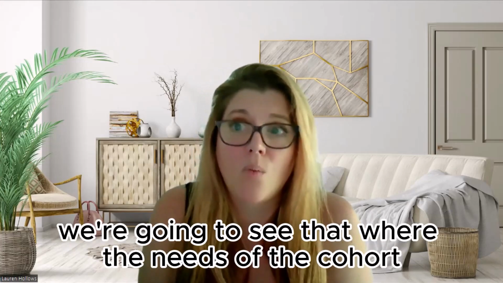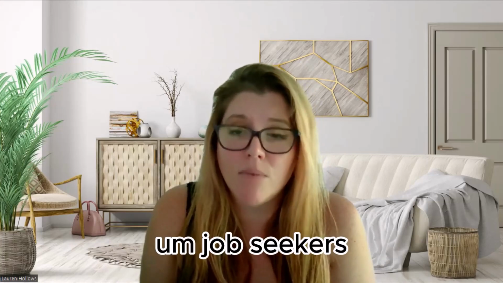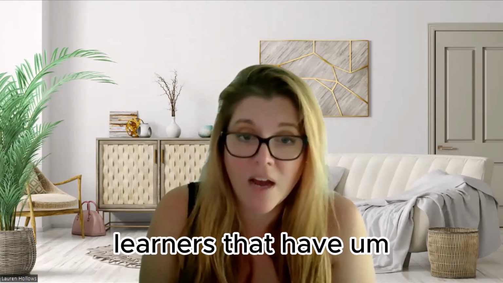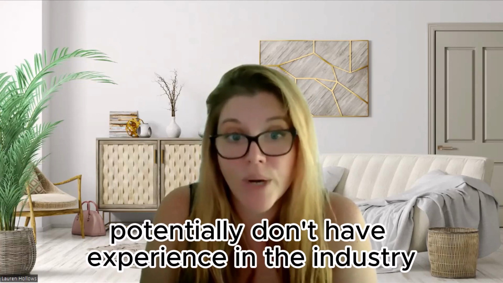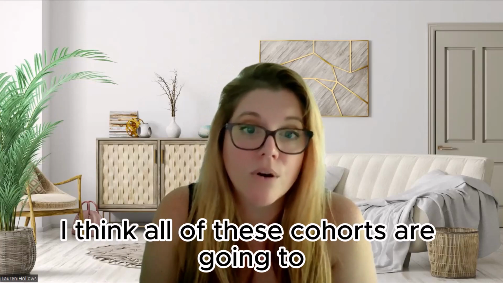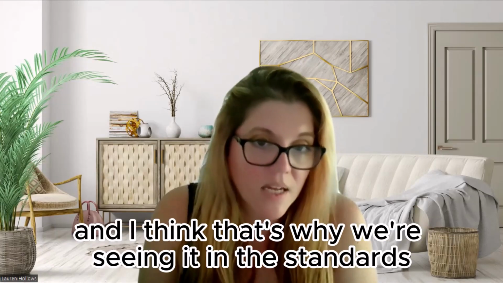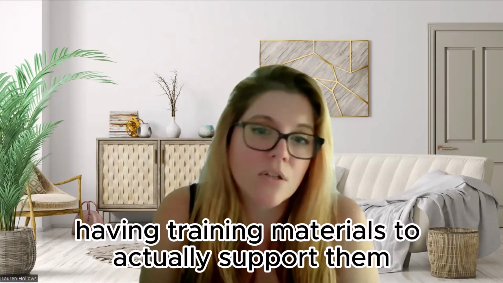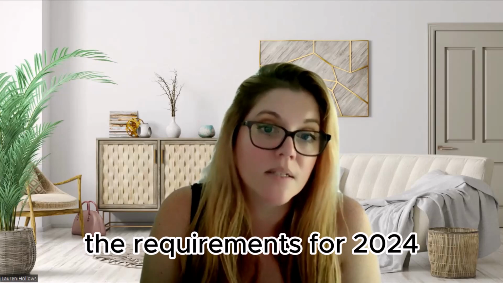I think particularly we're going to see that where the needs of the cohort are higher. So where we have, for example, job seekers, under 18 learners, learners that have English as a second language, or learners who potentially don't have experience in the industry. I think all of these cohorts are going to need a lot more support. We know they need more support, and I think that's why we're seeing it in the standards. Having training materials to actually support them is going to be a big part of the requirements for 2024. And that's it, guys.